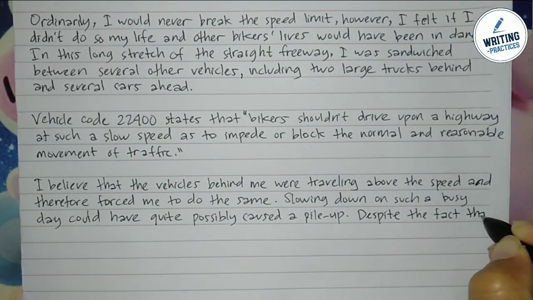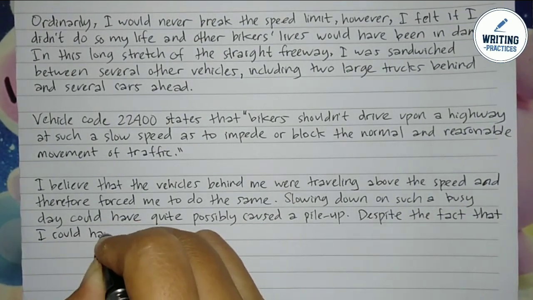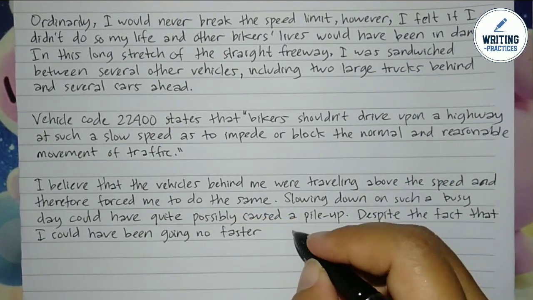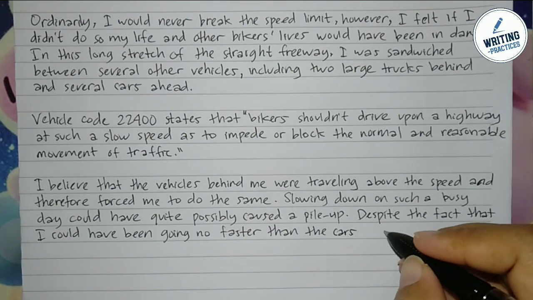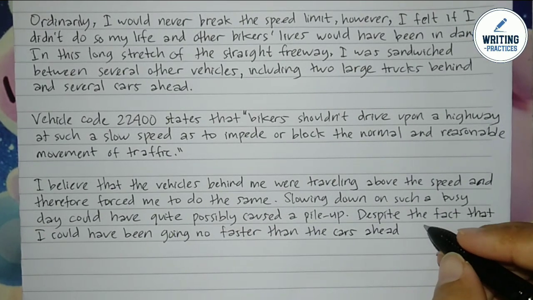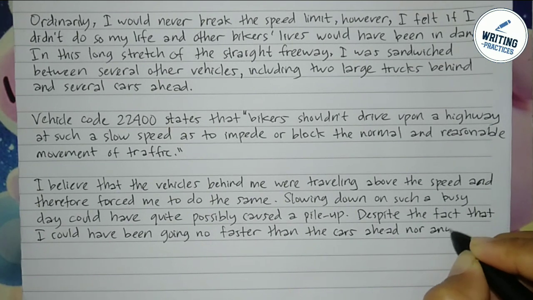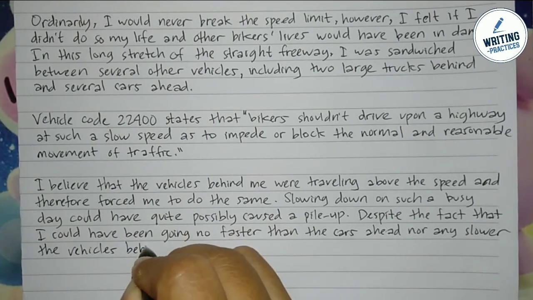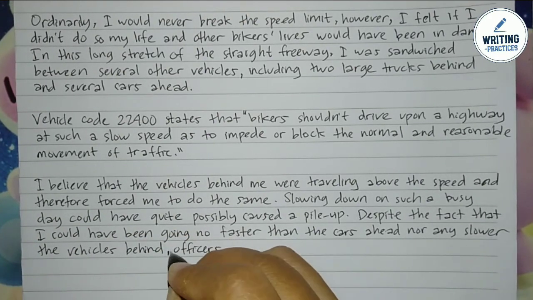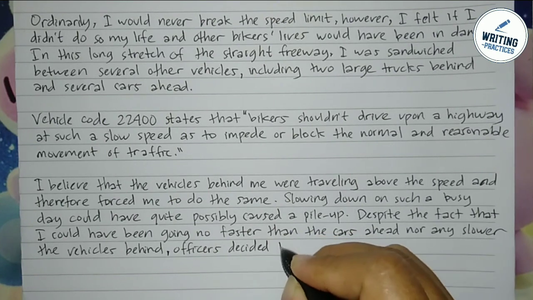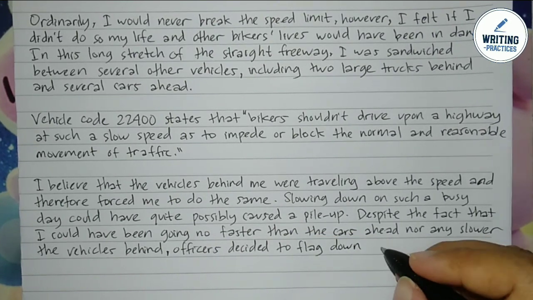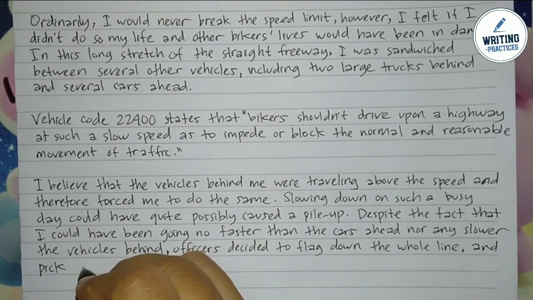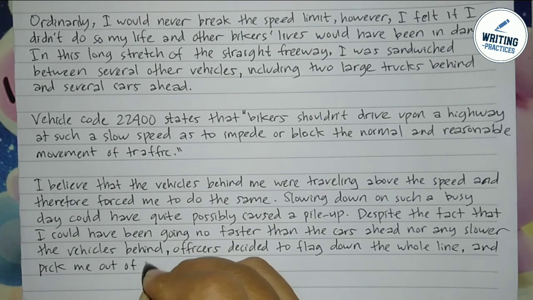And now, mention the officers who gave you the ticket. The writer convinced the recipient that despite the fact that the writer could have been going no faster than the cars ahead, nor any slower than the vehicles behind, officers decided to flag down the whole line. And the officers picked the writer out of the bunch to charge with speeding. In this case, the writer feels this is so unfair. And you must show how unfair it is. Convince the recipient by telling the truth. By telling the details of the real story, of course.